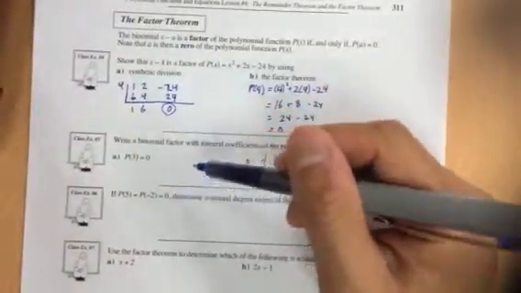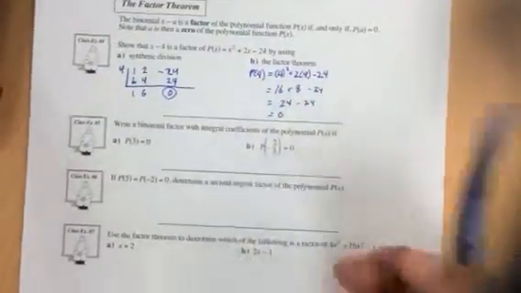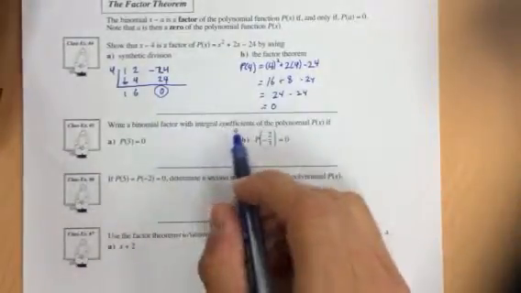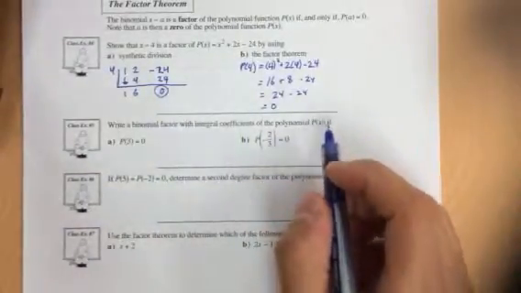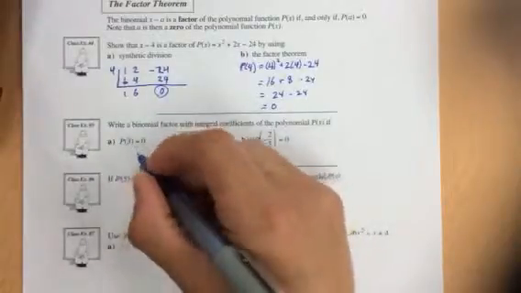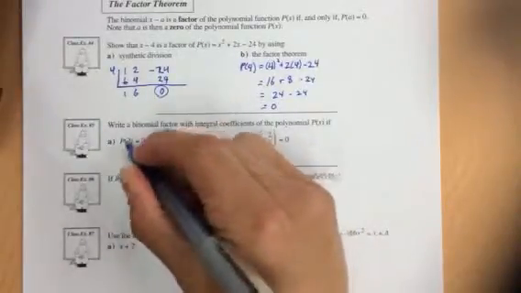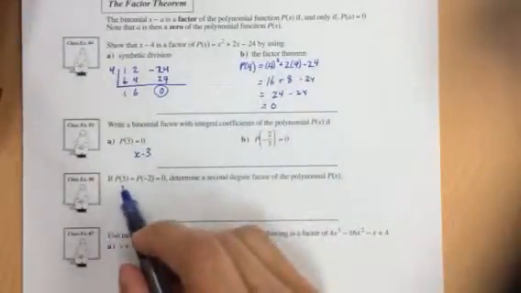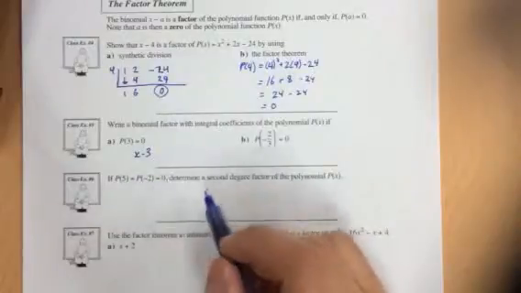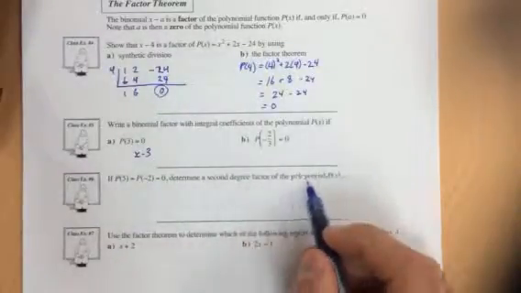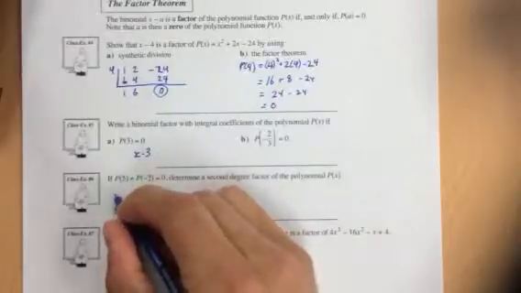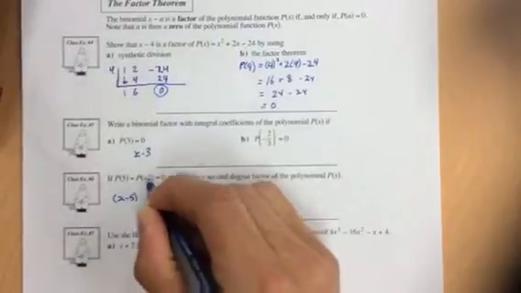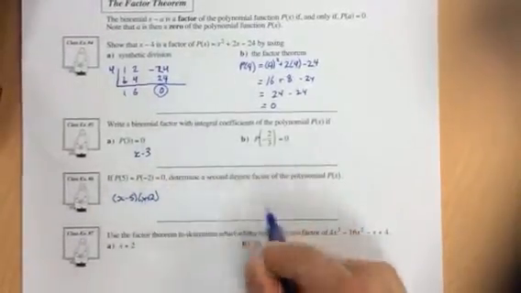I'll go through each one in the first column, and then you can do the bottom one yourself. But write a binomial factor with integral coefficients of the polynomial p of x if p of 3 is equal to 0. Well, that binomial factor would then be x minus 3. If p of 5 is equal to p of negative 2, and that is equal to 0, determine a second degree factor of the polynomial p of x. Well, if I'm working with p of 5, that becomes x minus 5. Negative 2 would be x plus 2.